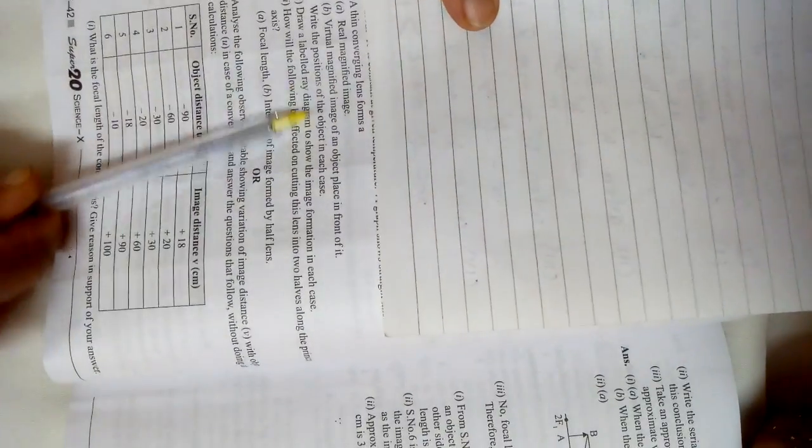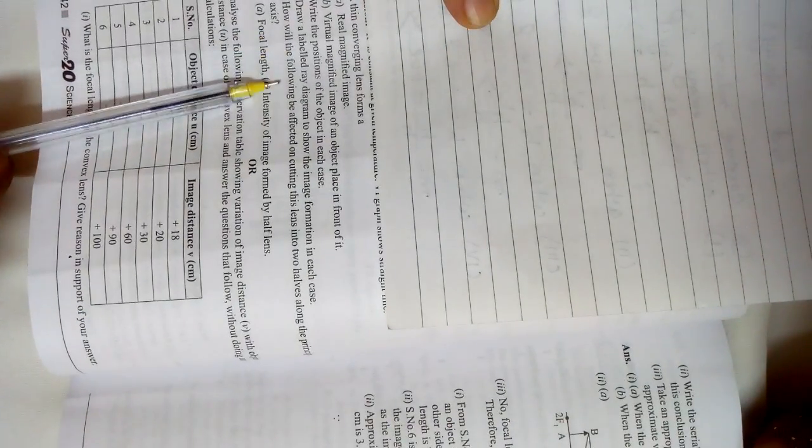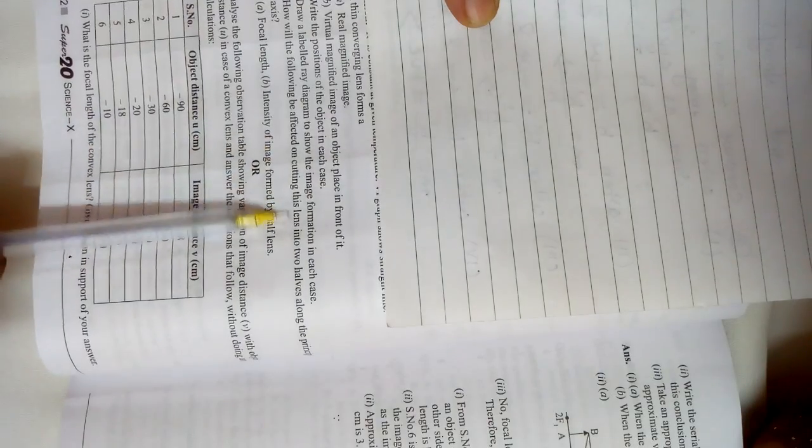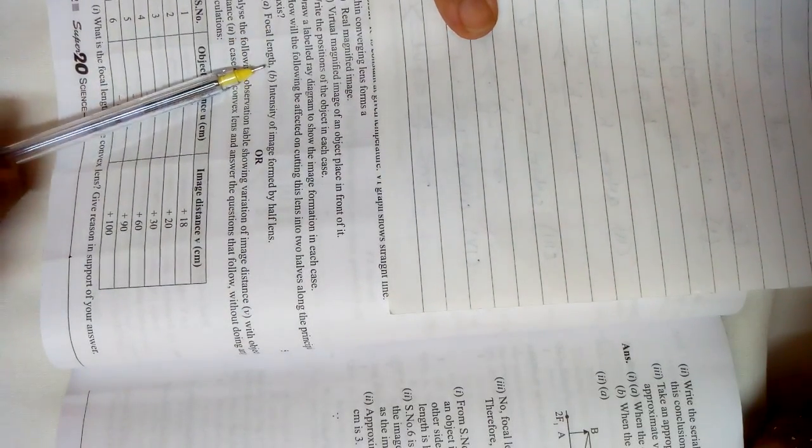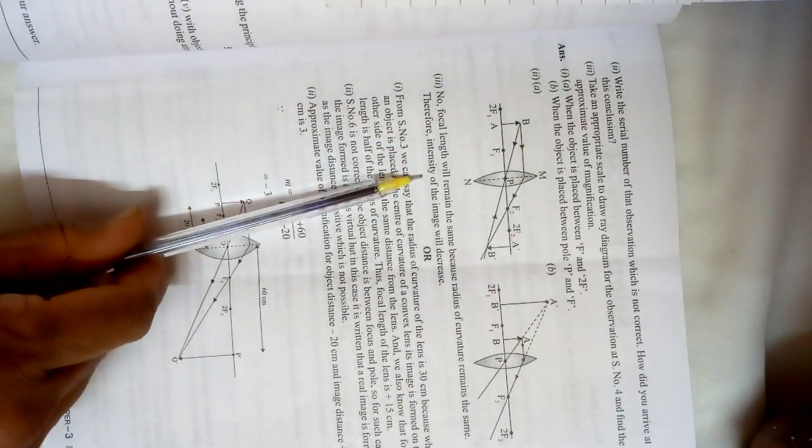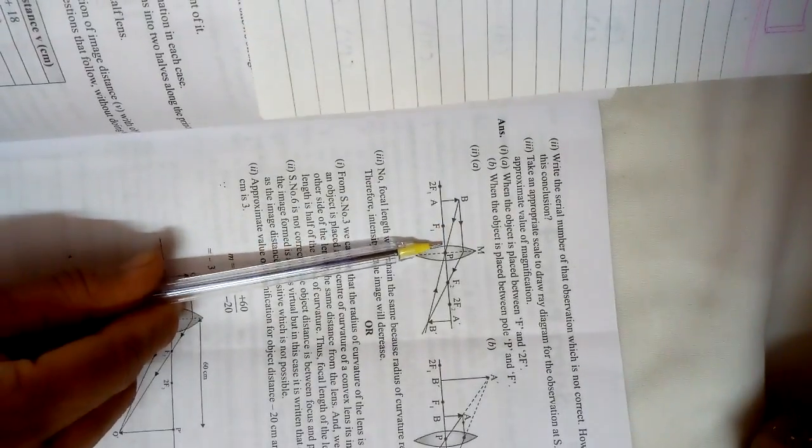Now here, how will the following be affected on cutting this lens into two halves along the principal axis? Focal length: the focal length will remain the same because the radius of curvature remains the same. Therefore, the intensity of the image will decrease, because here we are considering only two rays, but actually there are so many rays which form the actual image. So when we cut the lens, the intensity of the image will decrease.